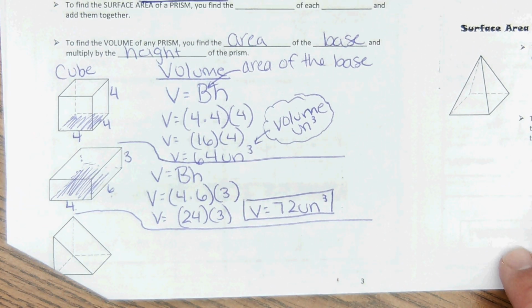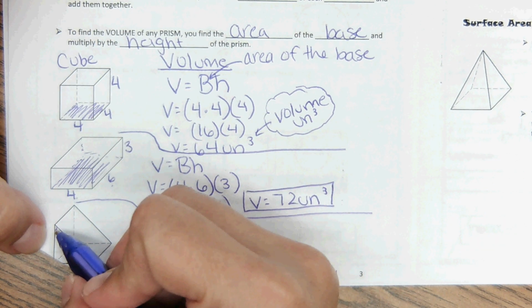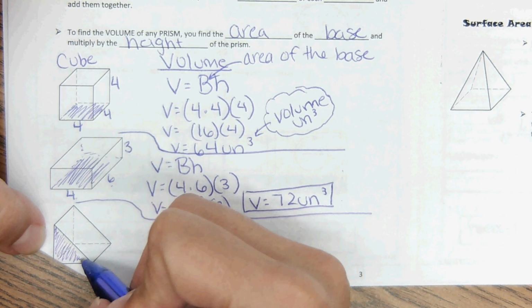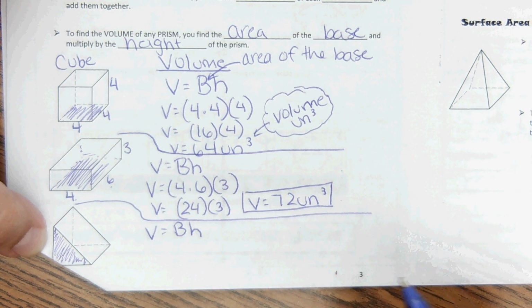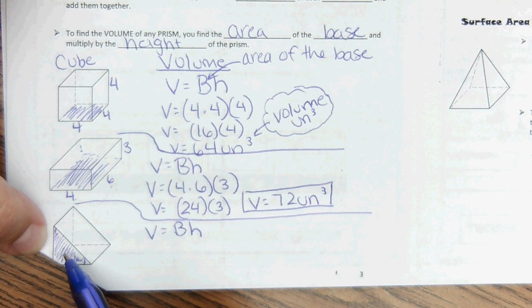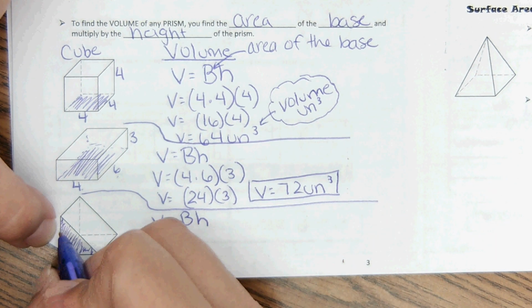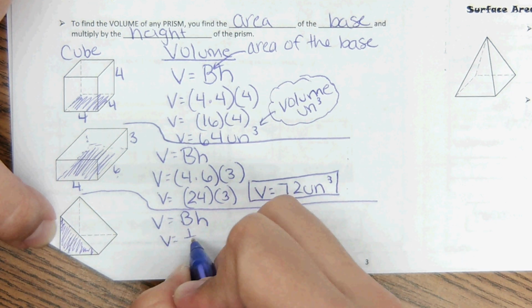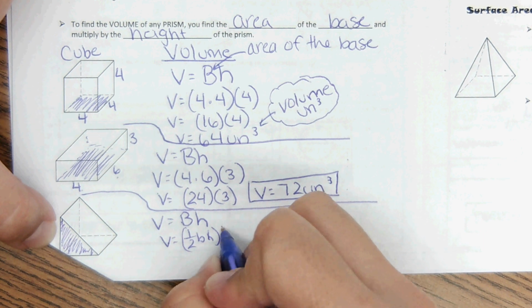Okay. For the next one, we also have a prism. The difference here, though, is the base is now a triangle. So we're still going to use the equation volume equals area of the base times the height, but with the base being a triangle, we have to use a different equation than just length times width. The equation for area of a triangle is 1/2 base times height of the triangle, and then we'll multiply by the height of the prism.